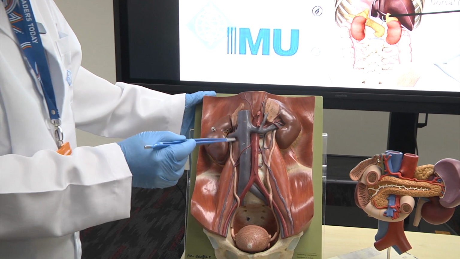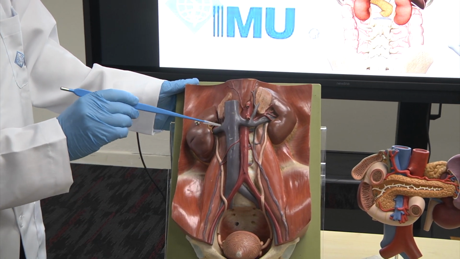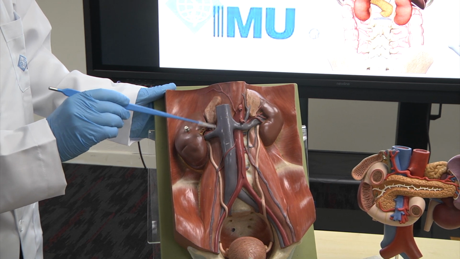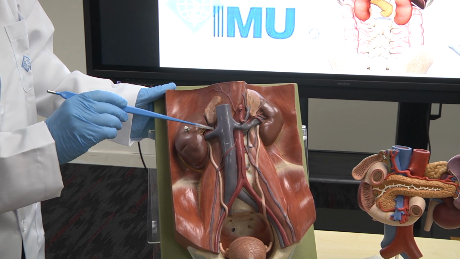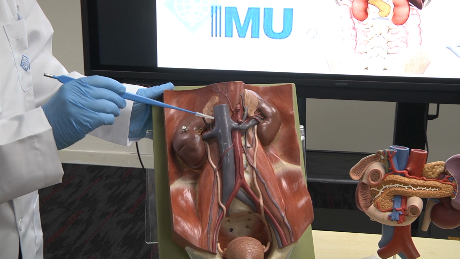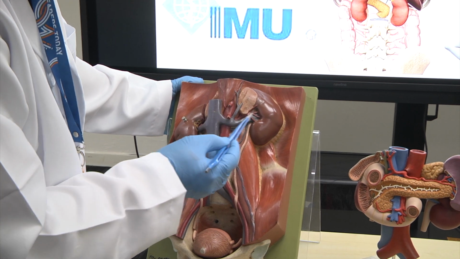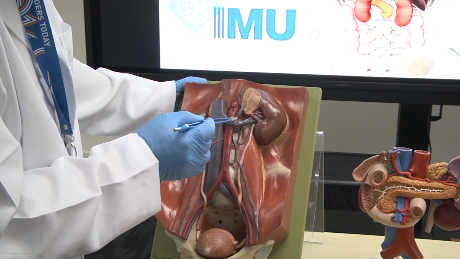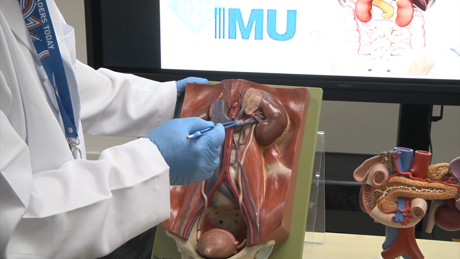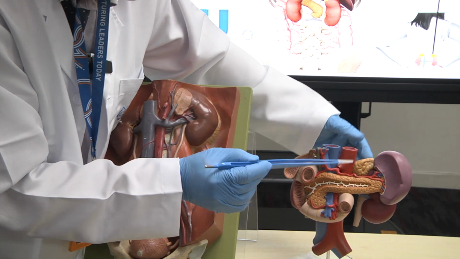Here is the right one. Here is the left one. You can see the inferior vena cava, the abdominal aorta, and some veins. For example, this vein which drains the right gland is a tributary of the inferior vena cava, but in this model it is a tributary of the renal veins. That's wrong; it should be a tributary of the inferior vena cava. Here is the left suprarenal gland, where you can see the left suprarenal vein which drains into the left renal vein.